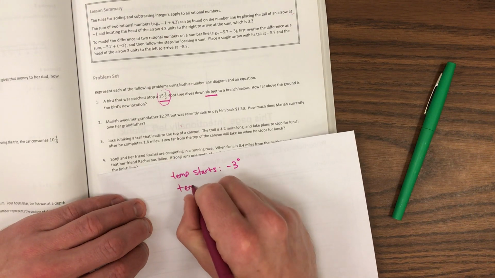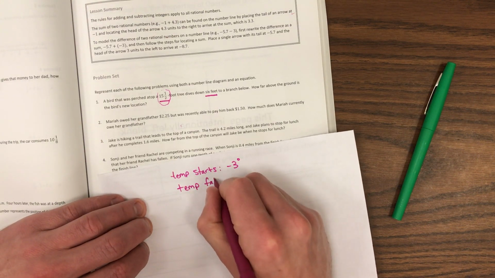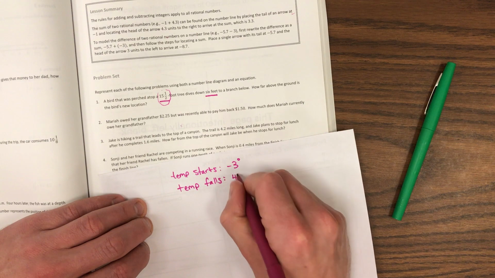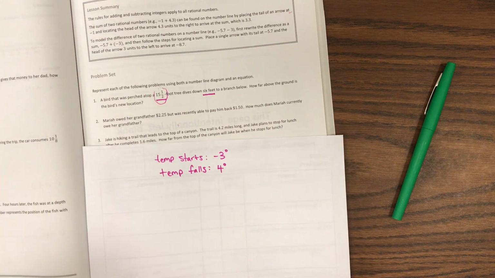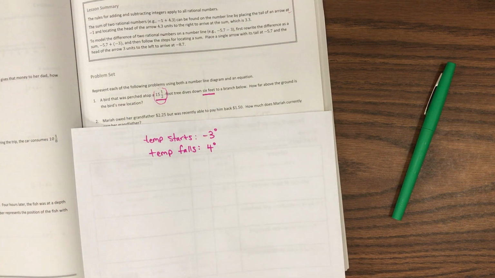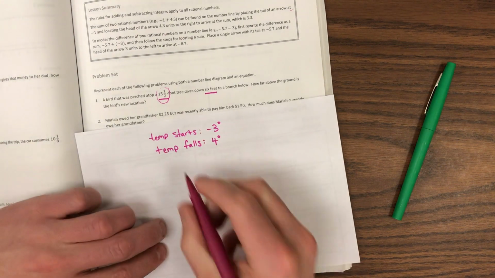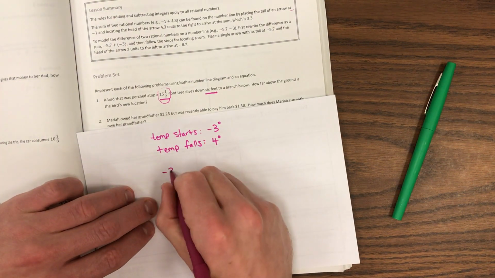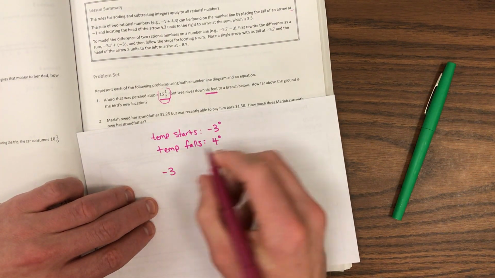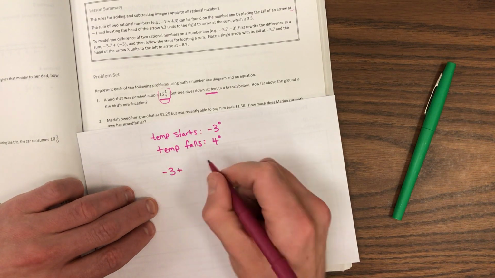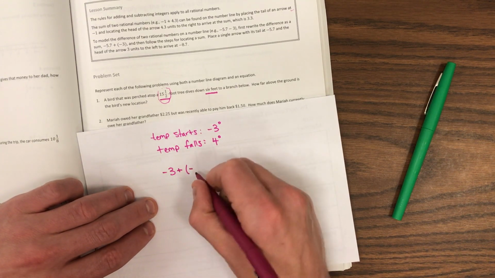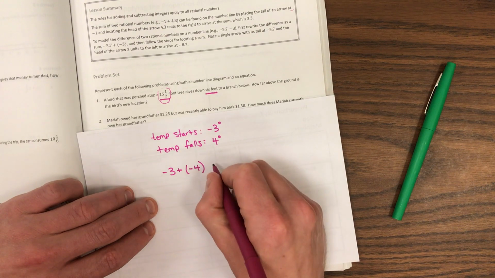So temp falls 4 degrees. But fall means to like go down or to reduce. So I should be thinking about negatives in that, or at the very least subtracting. So I could solve this by doing negative 3 minus 4, but we're working on adding the inverse instead. So I'm going to think of it as negative 3 plus negative 4.